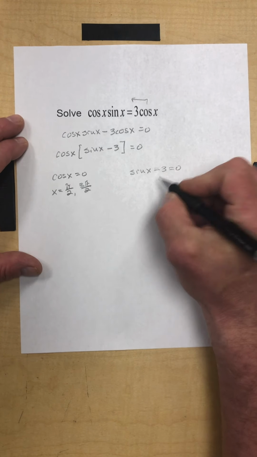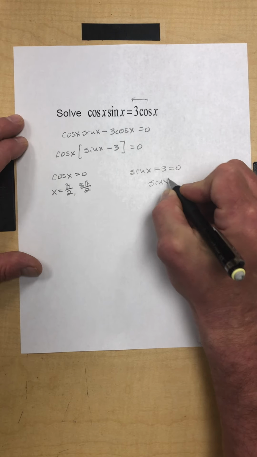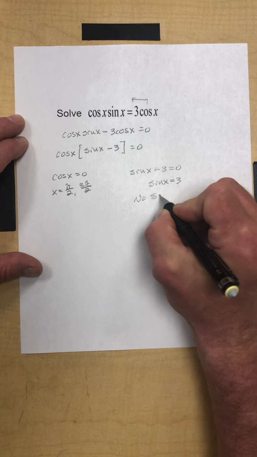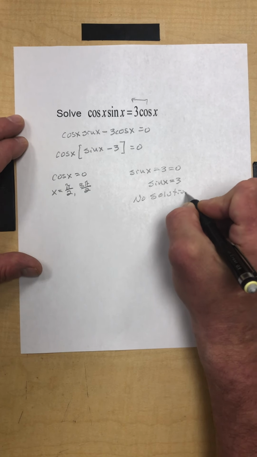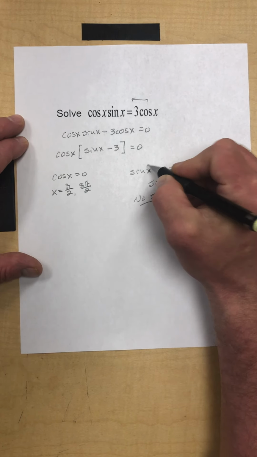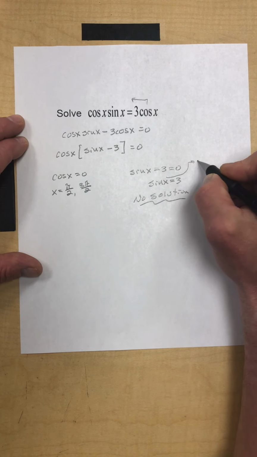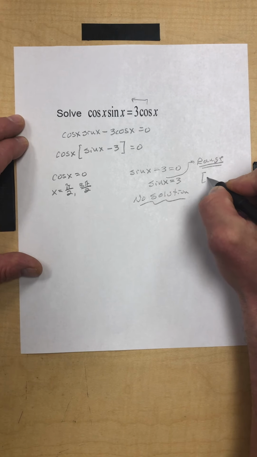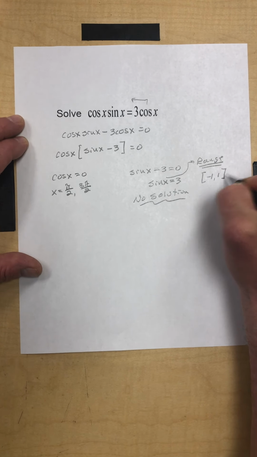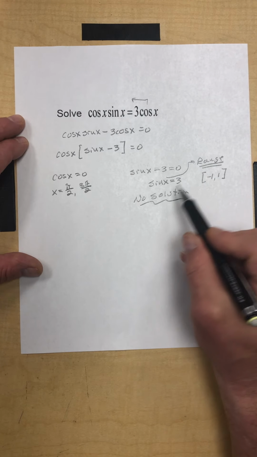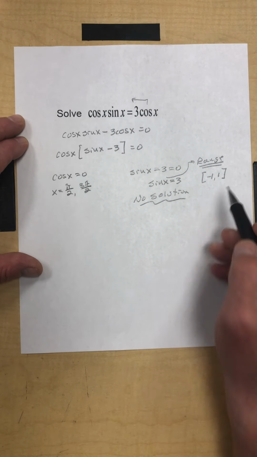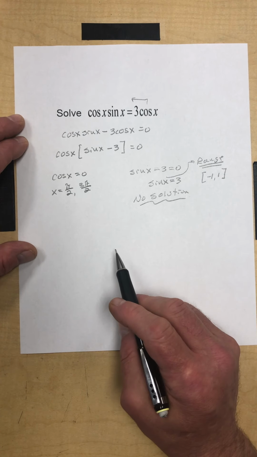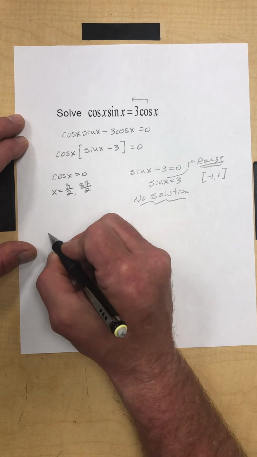Right here, I add 3 to both sides. Sine of x equals 3, and that is no solution. Remember, the range of sine goes from negative 1 to positive 1. So there's no way that the sine could ever be equal to 3 because 3 is not in that range. So we get no solution here. That's impossible. Sine of x could never be equal to 3. Okay, so I just have these.